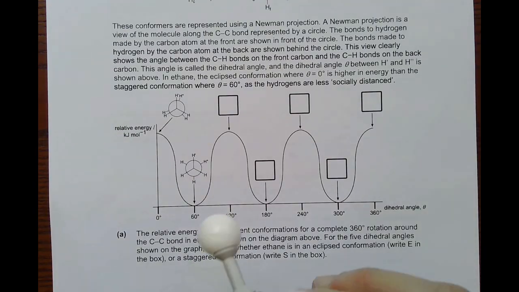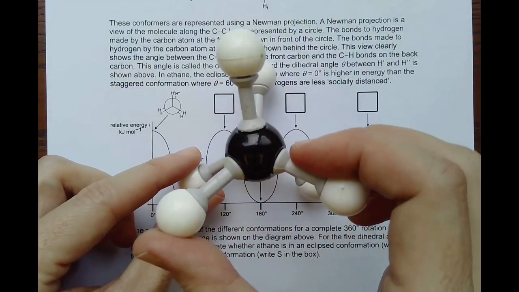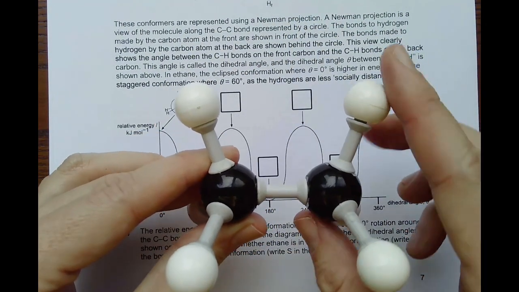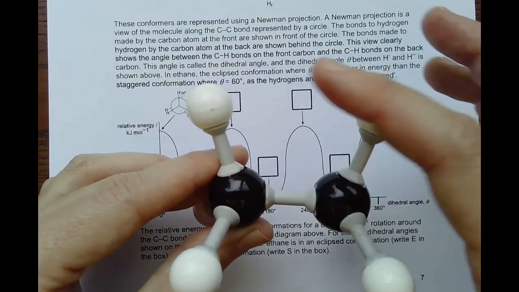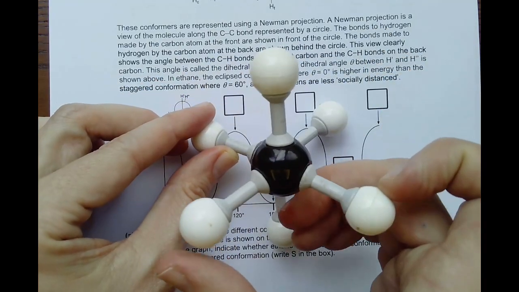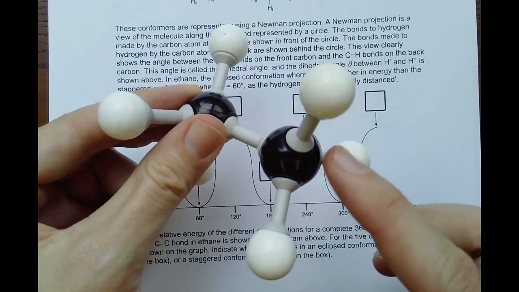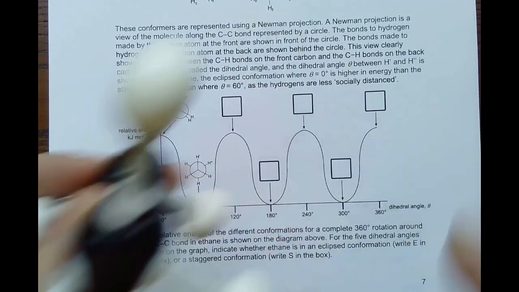Just a reminder, this is a staggered, this is an eclipsed. If you look from the side, in the eclipsed conformation, these are sort of in the way of each other, whereas if I go into the staggered conformation, they are now avoiding each other. So this is going to be a low energy conformation, whereas the eclipsed is going to be a high energy conformation.